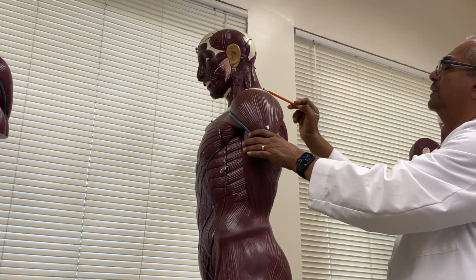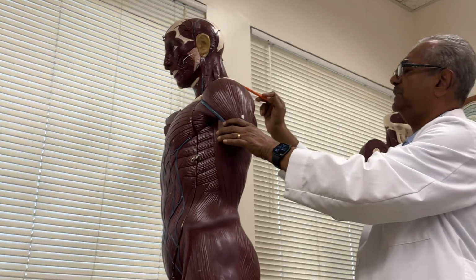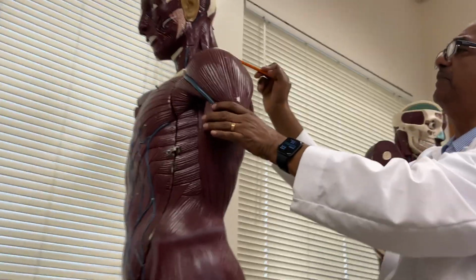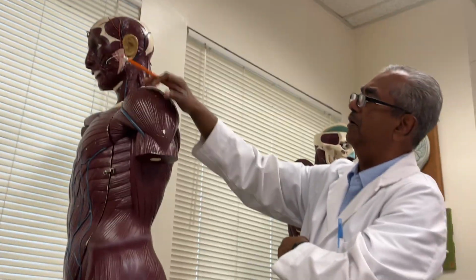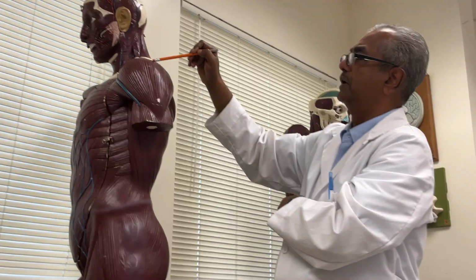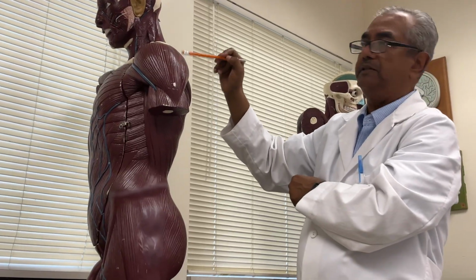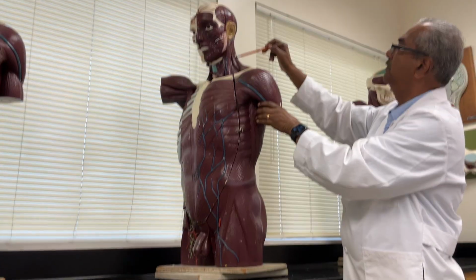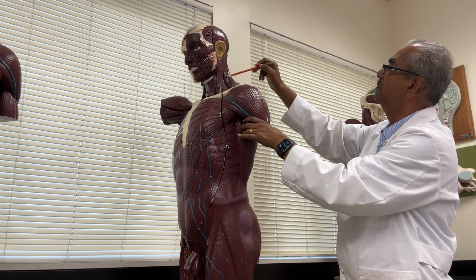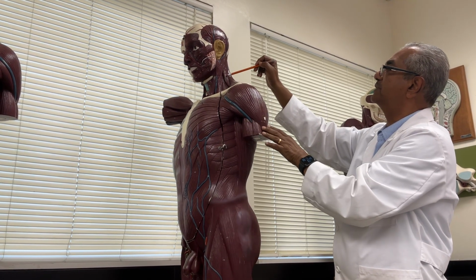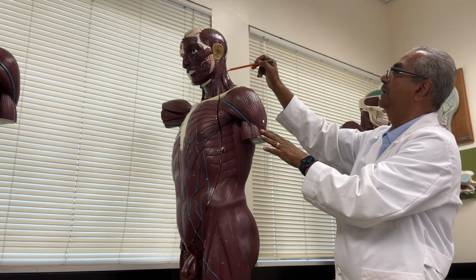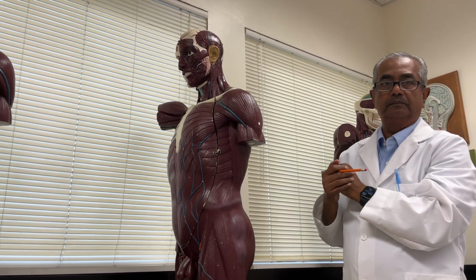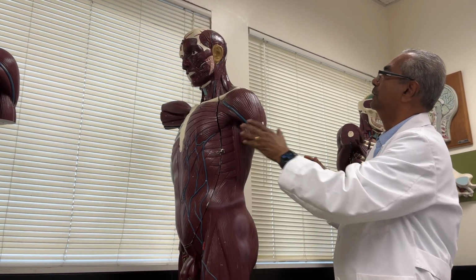Oh, sorry, this is the trapezius. This is a trapezius. This muscle here over the shoulder is the deltoid. It's a triangular muscle. And in front of the deltoid, you can see a muscle. This is called the levator scapulae. And that elevates the scapula, the shoulder blade. Okay.